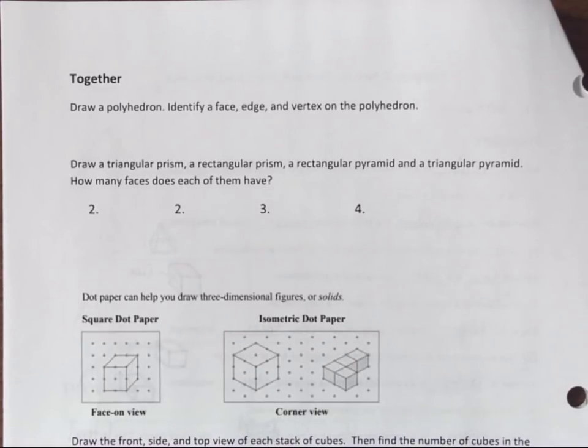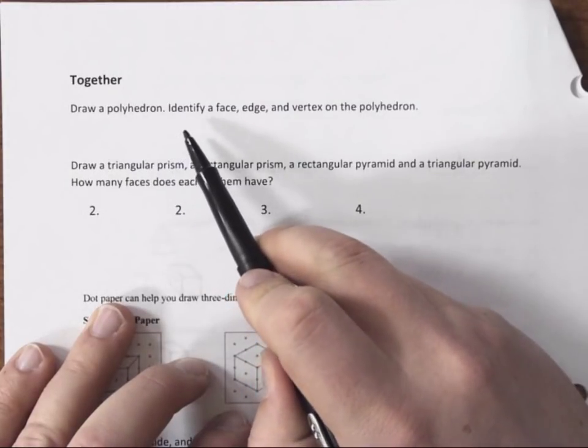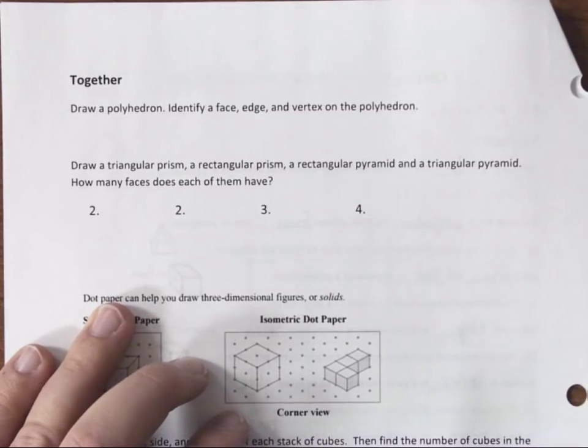All right, ladies and gentlemen, we need to finish this section of notes. In this section we're going to continue to practice together some of the things that we learned on the front side of section 8.1, which is all about three-dimensional figures and their properties, characteristics, or the different attributes that we have learned about them. So first it says draw a polyhedron and then identify a face, edge, and vertex on the polyhedron.